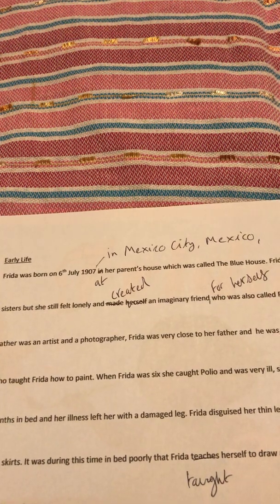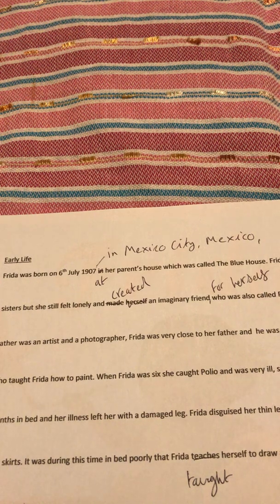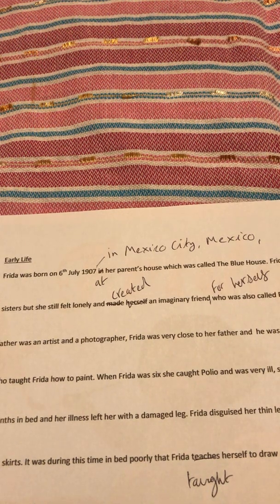Her father was an artist and a photographer. Frida was very close to her father, and he was the person who taught Frida how to paint. Lovely. Yep, happy with that. When Frida was 6, she caught polio and was very ill. She spent many months in bed, and her illness left her with a damaged leg.